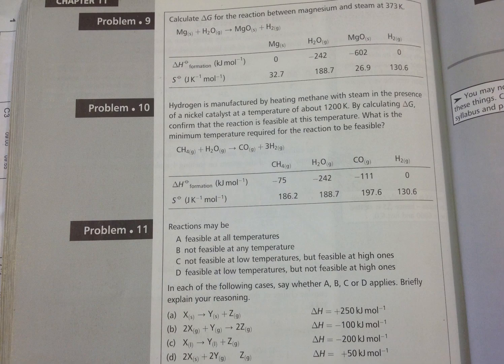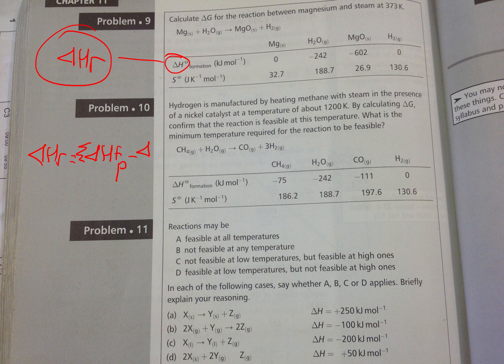Okay, so there are 3 more questions. This time you have been given delta H of formation, so you're going to have to work out the delta H of the reactions in each case using a little Hess's law. Remember, delta H of a reaction, when you're given formation values, equals the sum of the delta H formation of the products minus the sum of the delta H formation of the reactants. Again, you'll notice up here you have 2 zero values for elements in their standard states, and in the next question you have 1 zero value for an element in its standard state.